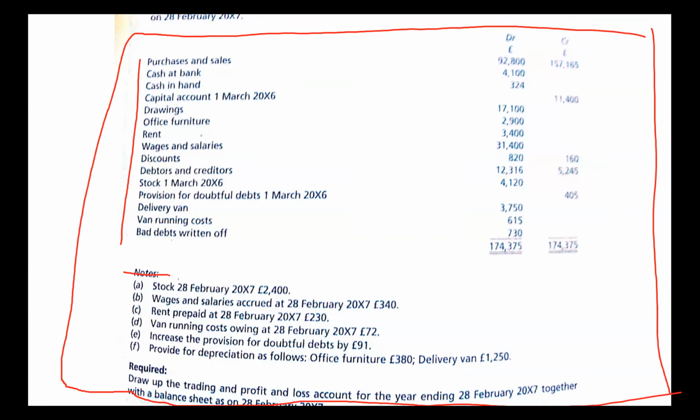So the required is to draw up the trading and the profit and loss account for the year ended 28 February 2017. We also have to write up a balance sheet, which is the same as the statement of financial position.